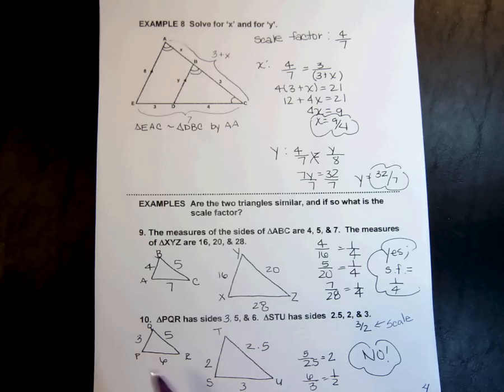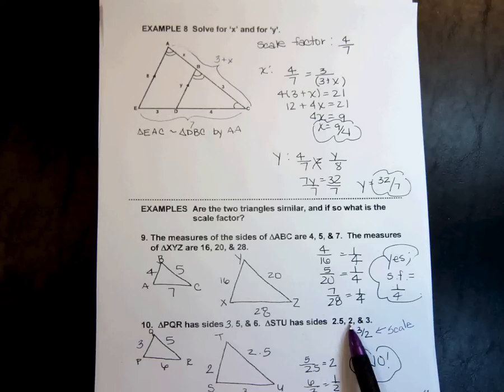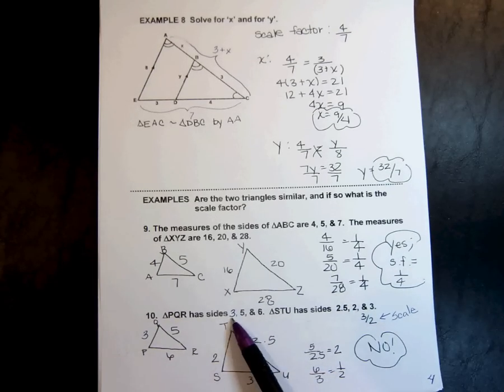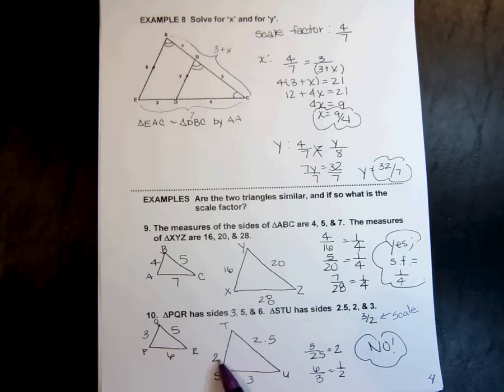This one, however, 3, 5, 6, and be careful, they didn't name this in the right order because 2 is your smallest number. So you would want to make sure you name that along with the 3. 3 and the 2, 5 and the 2.5, 6 and the 3.